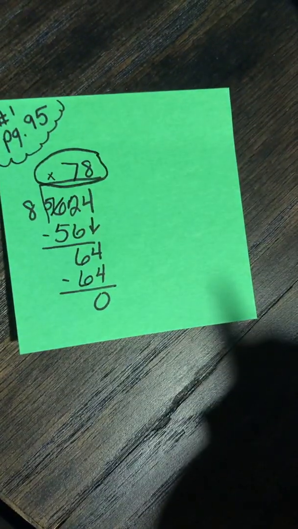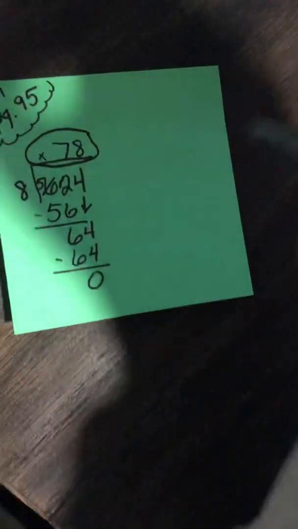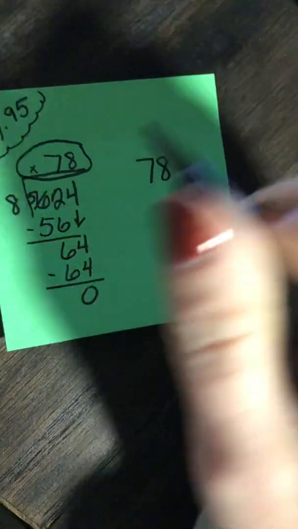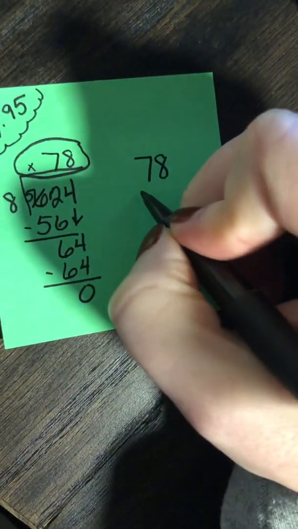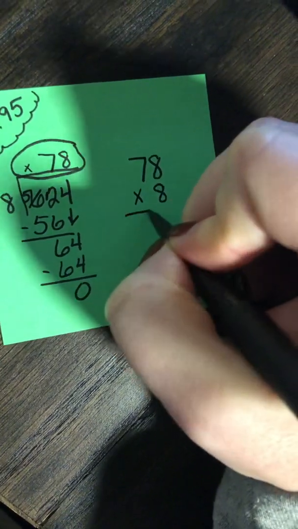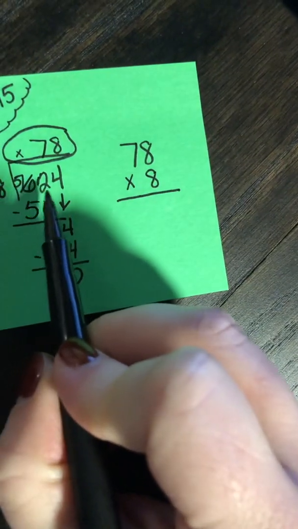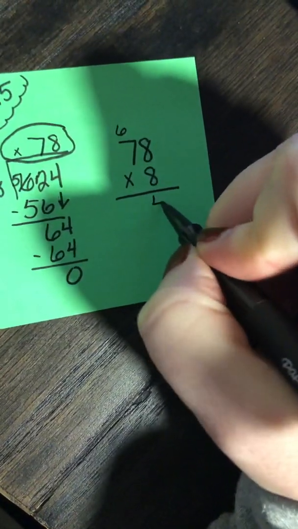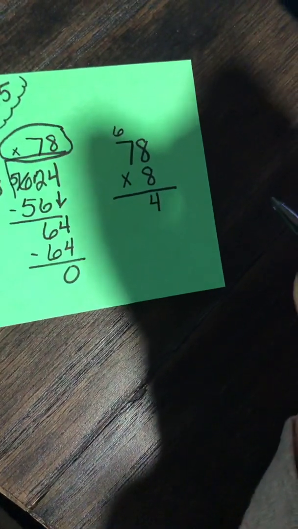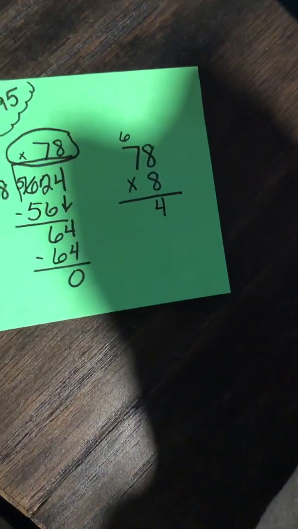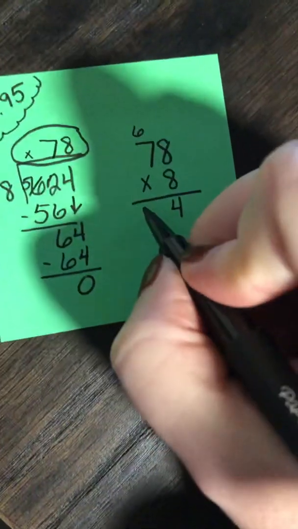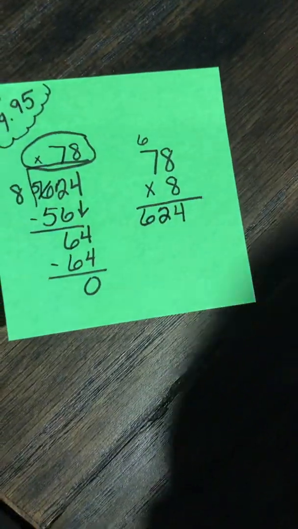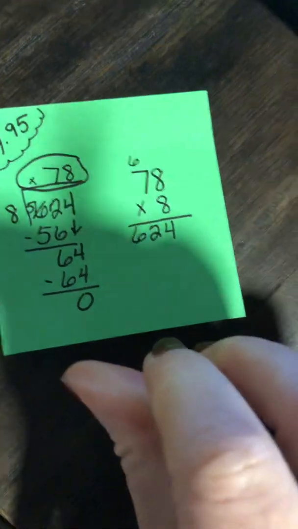So I am going to use multiplication to check my answer. Therefore, I'm going to take my answer of 78. I'm going to multiply it by my divisor, which is 8. And I should get 624 as my answer. So 8 times 8, 64. 8 times 7 is 56. Plus 6 is 62. So my answer of 78 is correct because I checked it using multiplication.